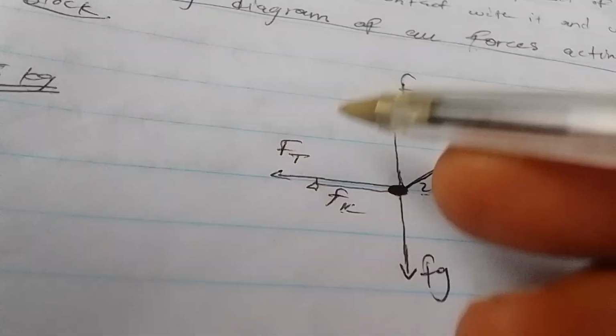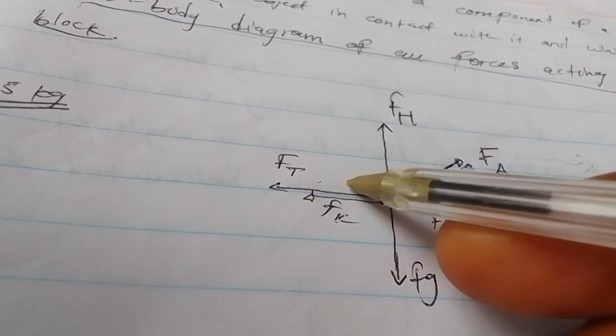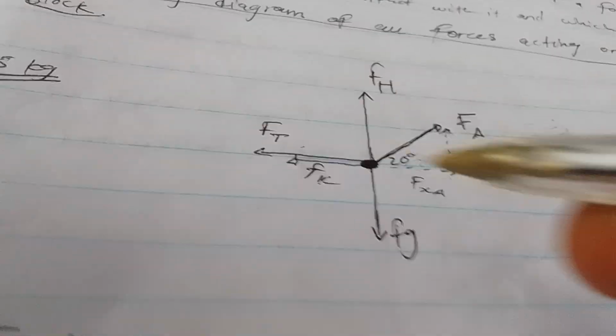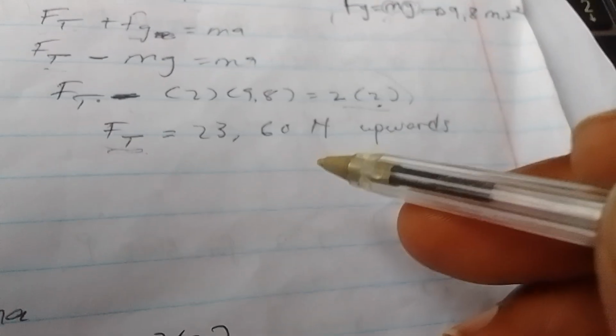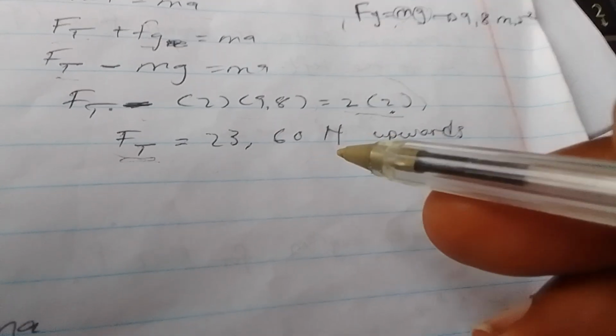So this direction is upward, our upward is positive, you know what I mean? So it means the tension force acting on our 5 kg block will be negative, or maybe you can just say 23.60 newtons downwards on our 5 kg block.